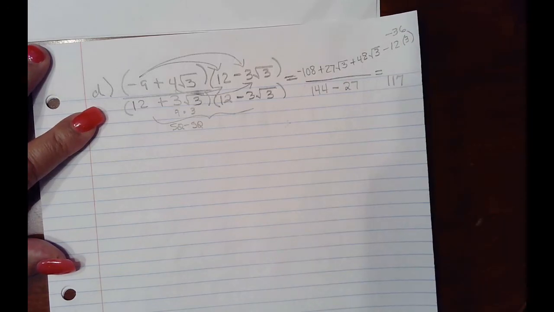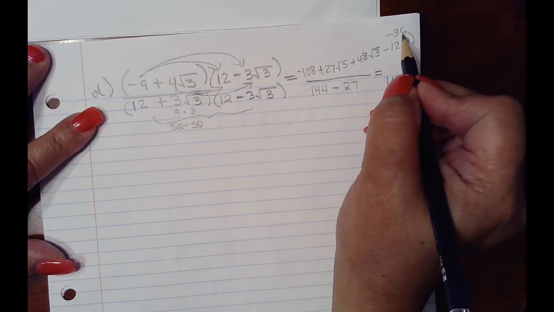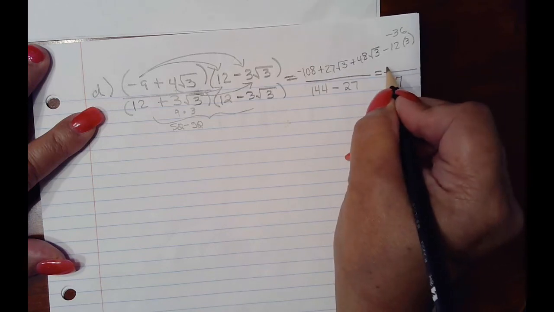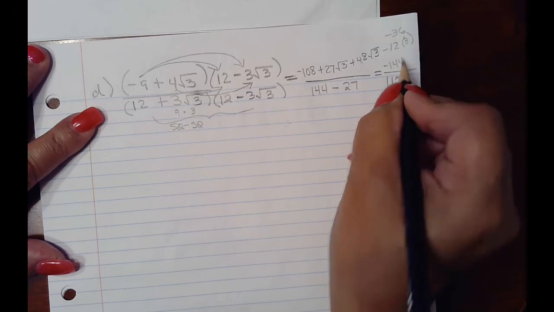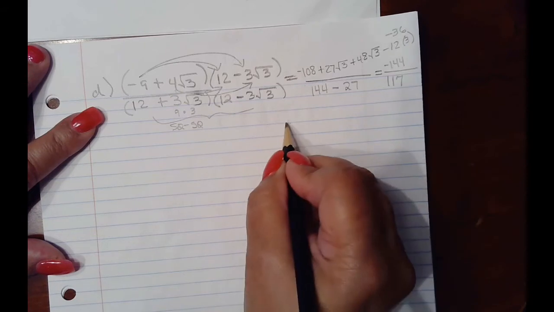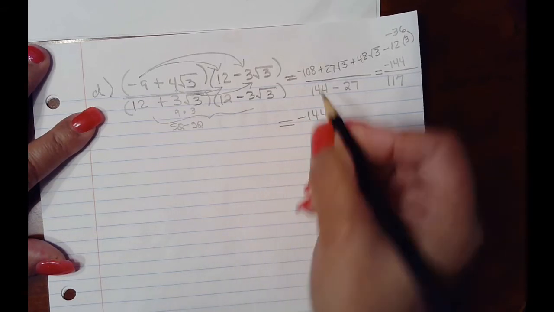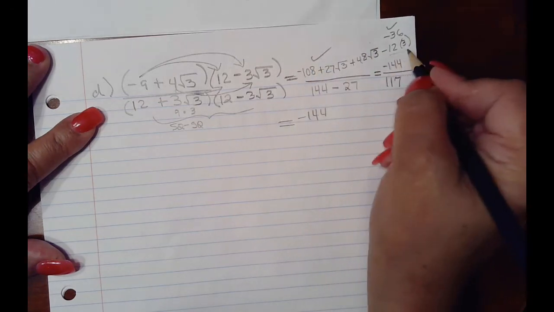Okay, so putting these items together, you would have negative 108 and negative 36 combined. That would be negative 144. And when you combine the 27 and the 48, let me just write it down here, I'm running out of room there. It's 144 when you add this and this negative 36 that we got back here.